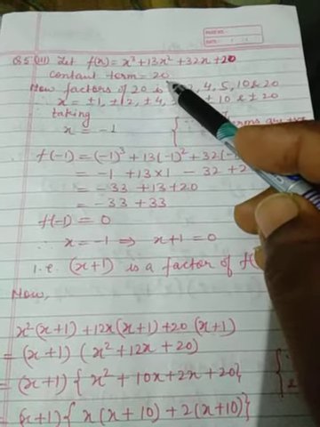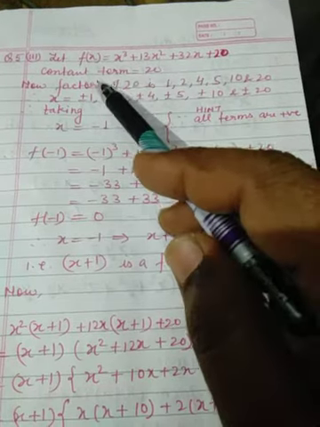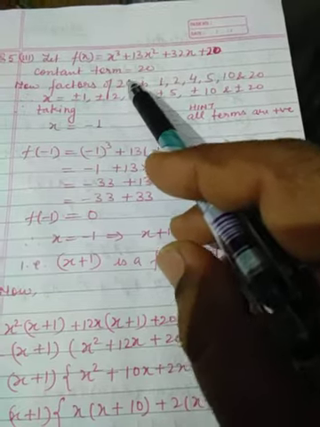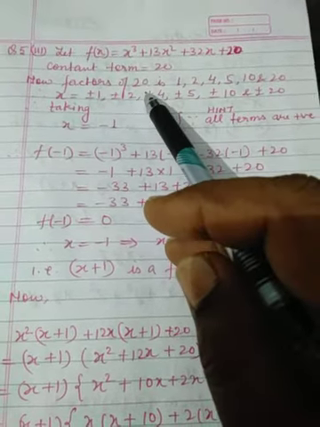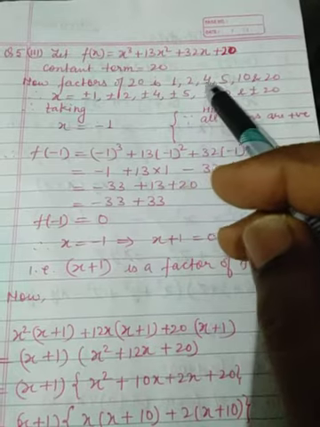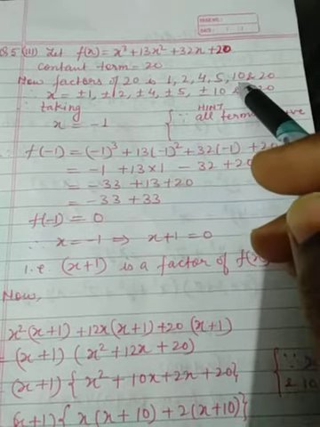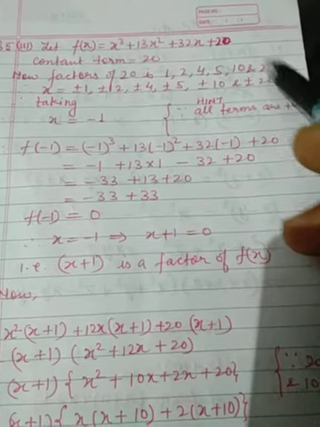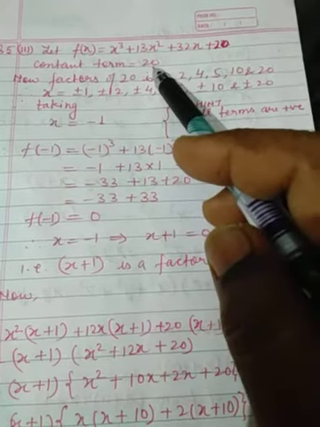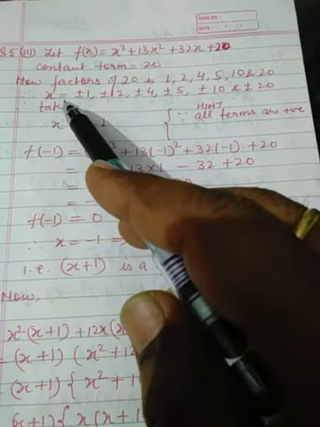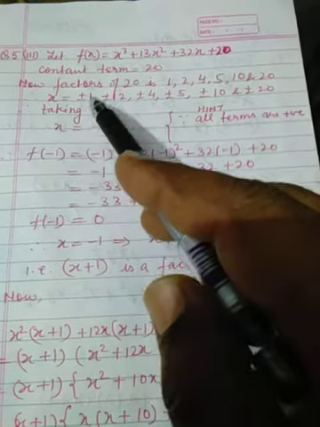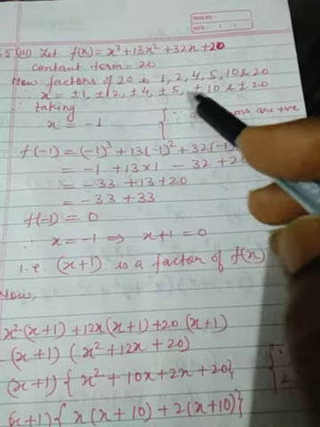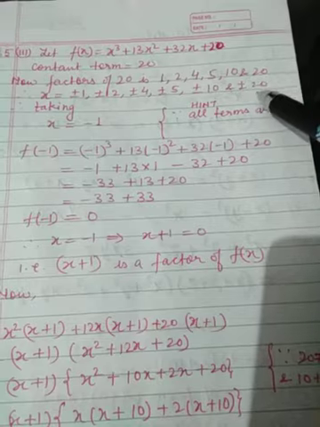So the first step to solve such a question is to find the constant term and then find the factors of that constant term. As we know, the factors of 20 are 1, 2, 4, 5, 10 and 20. Factors means the terms which can divide 20 exactly, right? So we have the possibility of putting x equals plus minus 1, plus minus 2, plus minus 4, plus minus 5, plus minus 10 or plus minus 20.